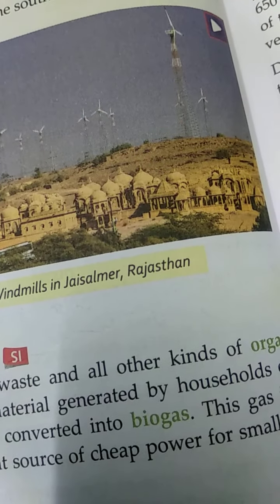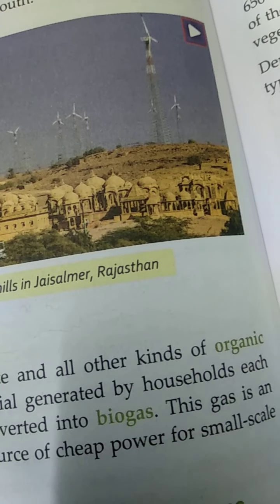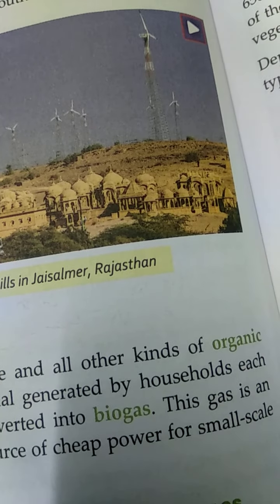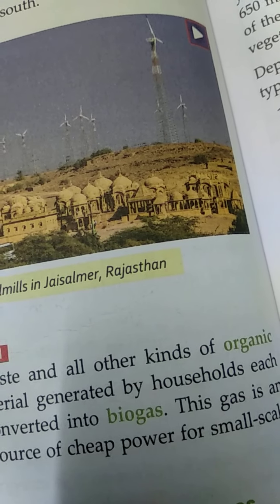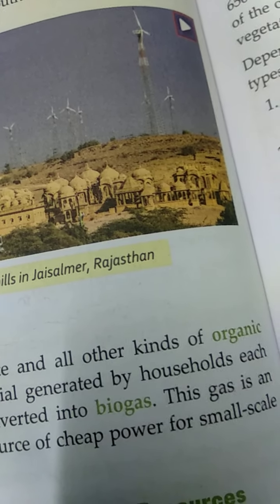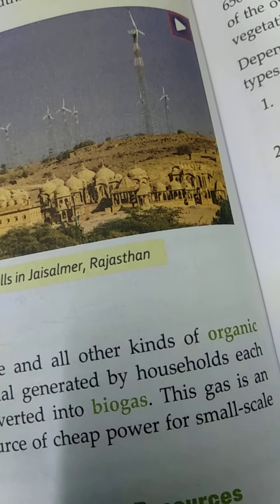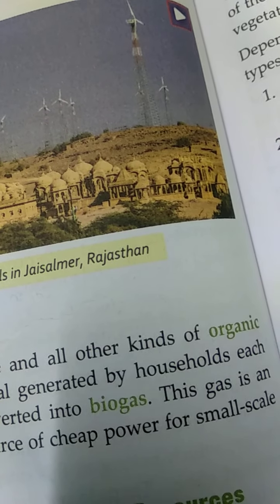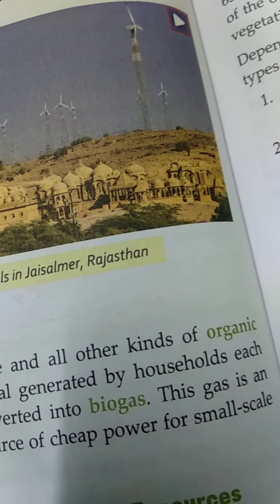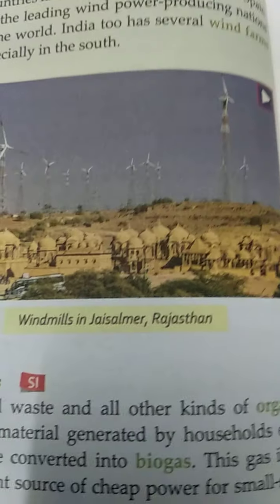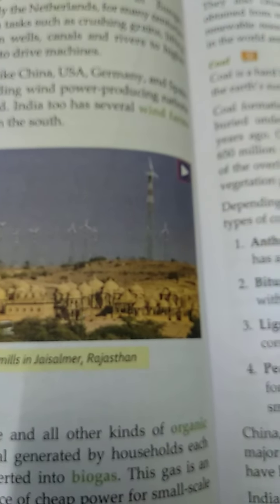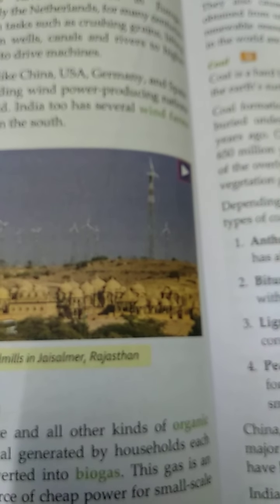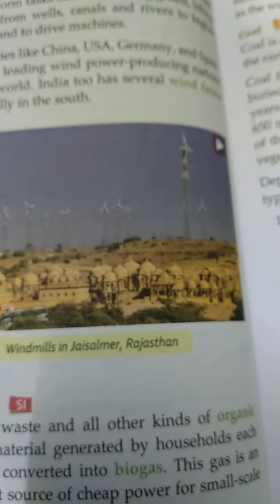These windmills have been used in Europe, particularly in the Netherlands, for many centuries to perform tasks such as crushing grains and lifting water from wells and canals. In some places in our country, they also use it for taking water out of canals during irrigation. Countries like China, USA, Germany, Spain are the leading wind power producing nations of the world. India also has some farms, especially in the south. I told you they are used for irrigation.